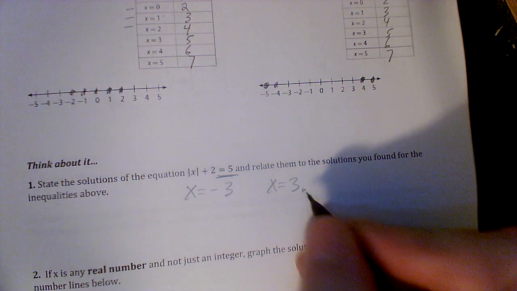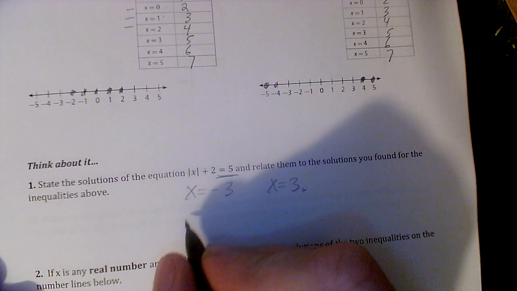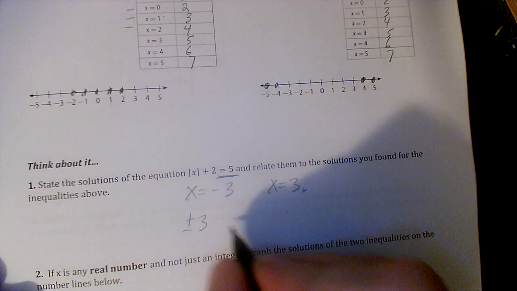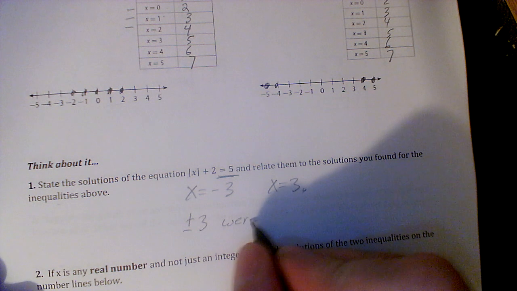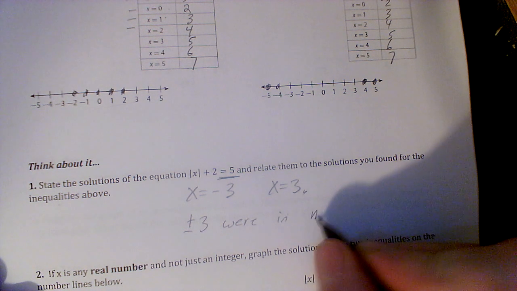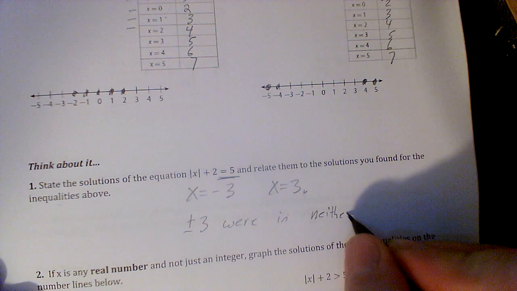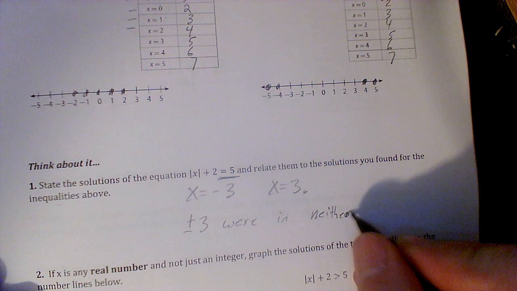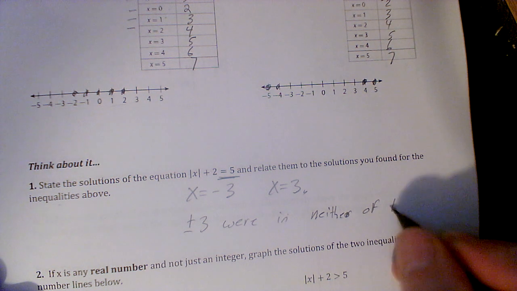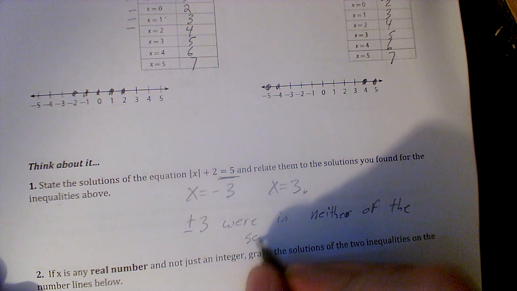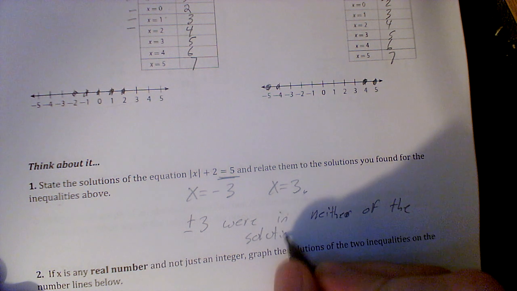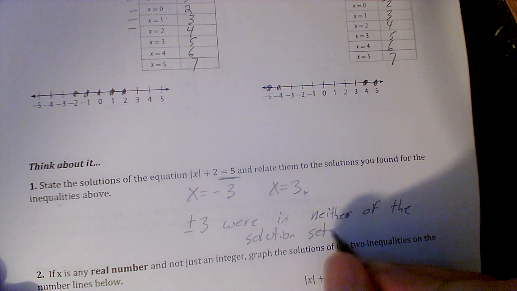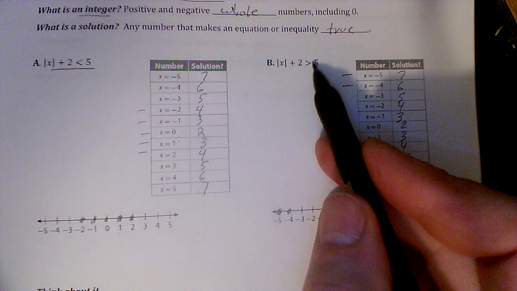Well, it looks like positive or -3 were in neither, right? Neither of the solution sets. Because there was no equal sign on here, right? No equal here, no equal there.